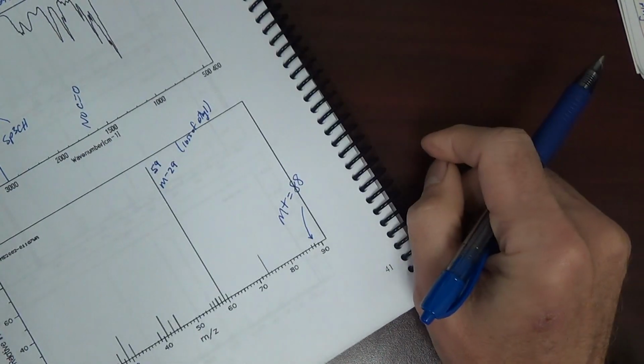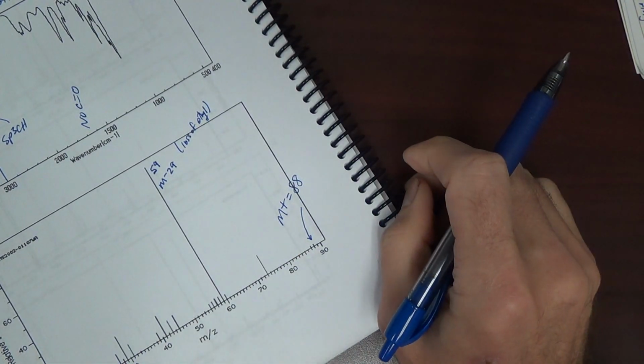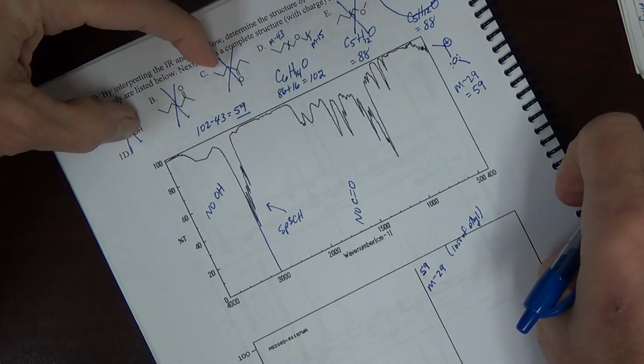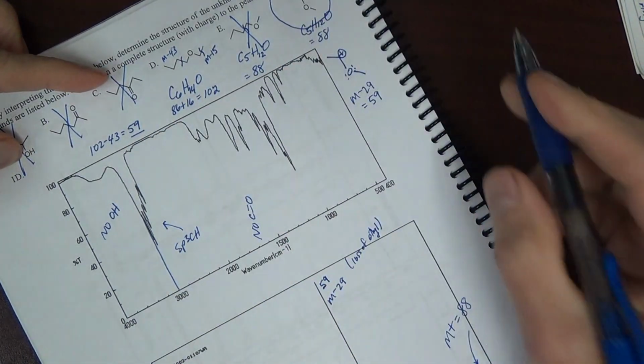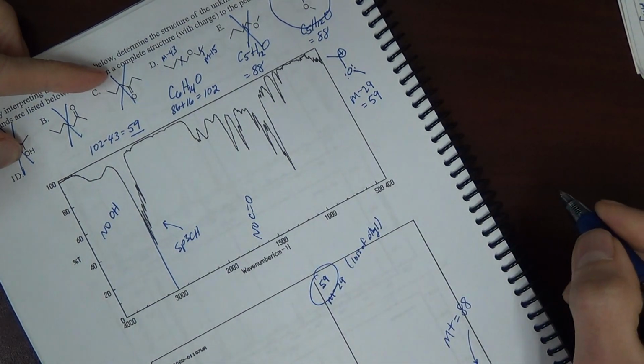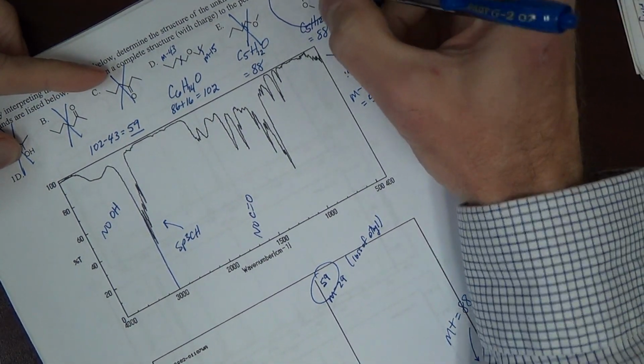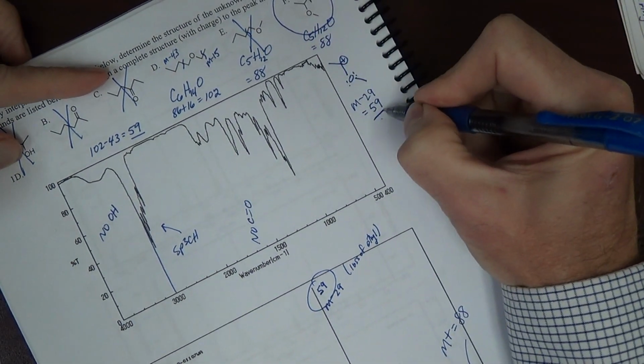Okay, I went on with that for a little bit. Ultimately, though, it boils down to we can exclude these three pretty quickly. The only one up there that you would expect a 59 from, well, that's not quite right. 88 and a 59.